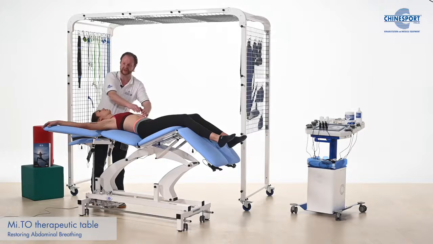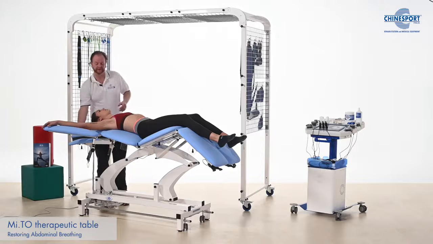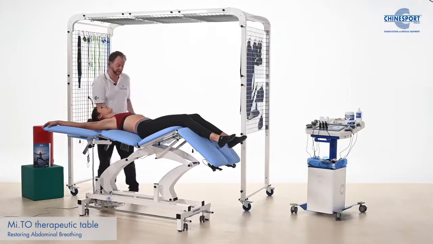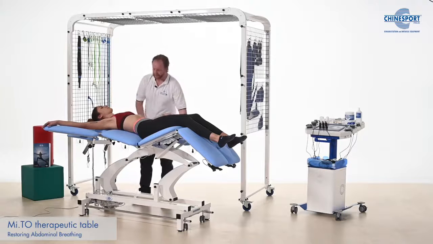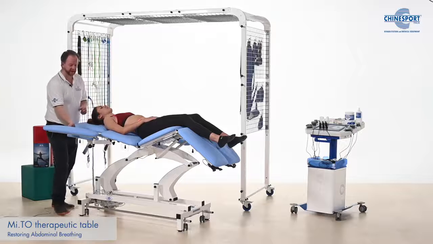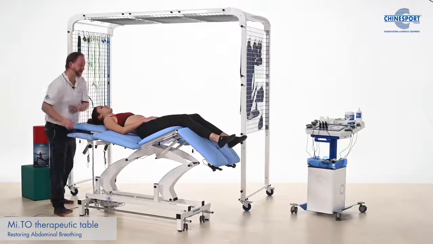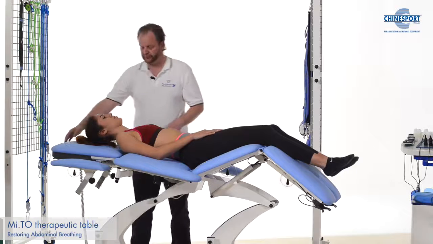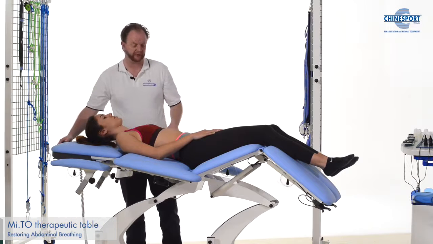And this releases tension. Of course, we know that the diaphragm is connected to the spine, and that normal diaphragm function will have some effect on the spine and the discs by adding some traction. And talking about traction, we can show you how we would do some traction here.